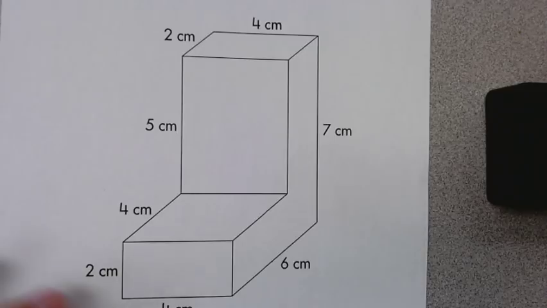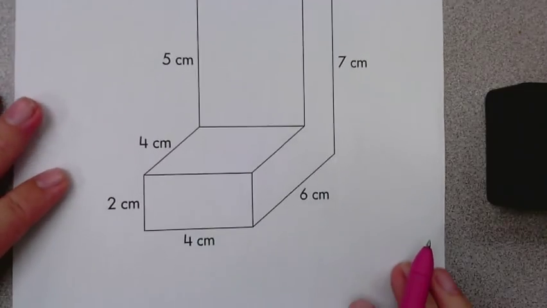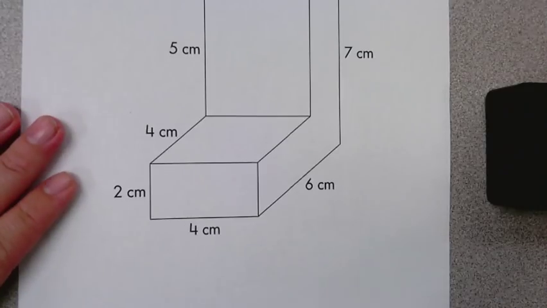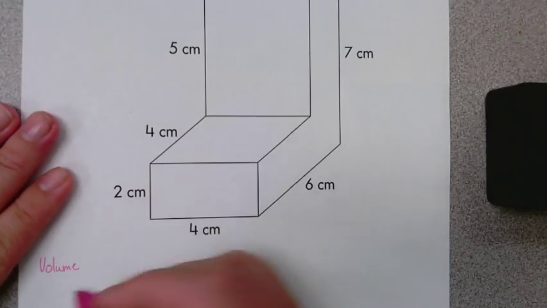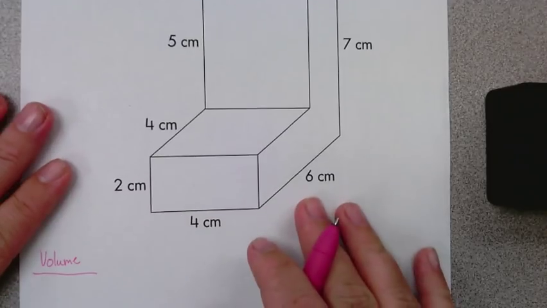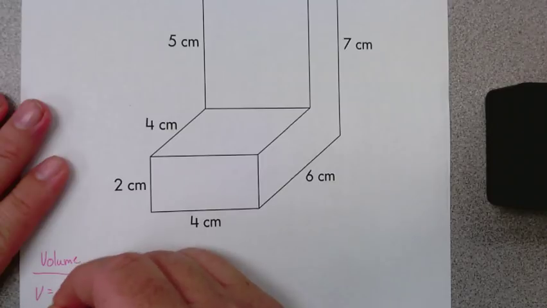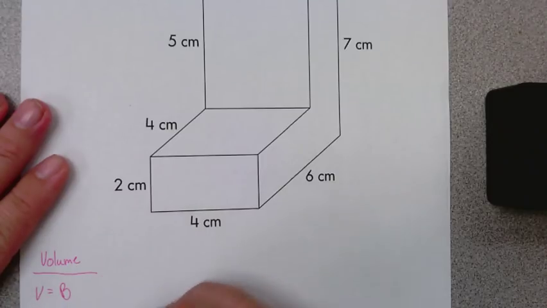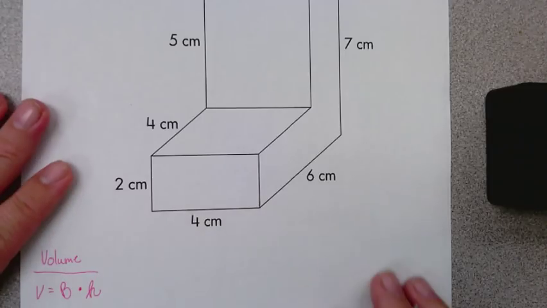is the first thing we need to remember from yesterday's lesson: the two formulas for how we find volume. So the first formula is V equals big B, which stands for base, times height.